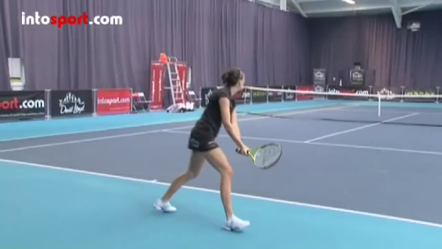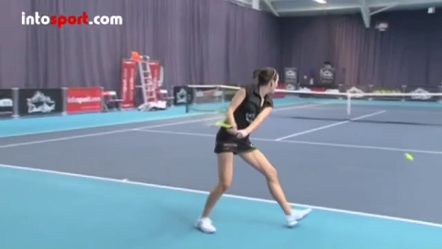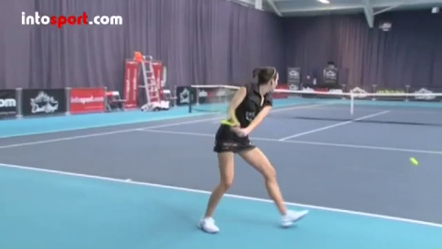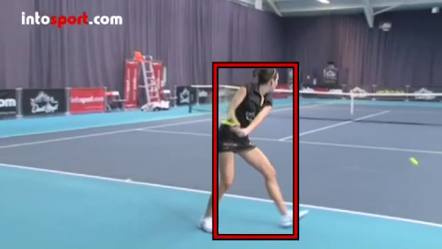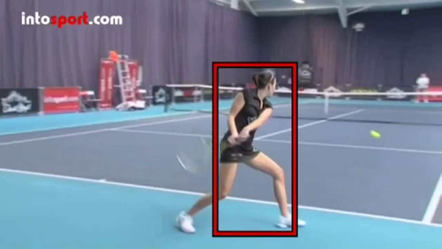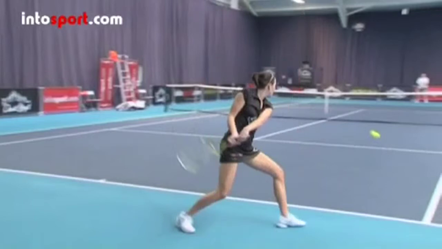The second thing we can look at is her stance. Okay, her stance as she moves into the shot, you can see is side on. So her torso is rotated away from the ball, which allows her to open her body up as she comes through for the backhand drive.